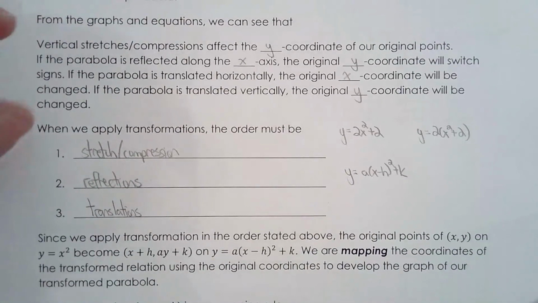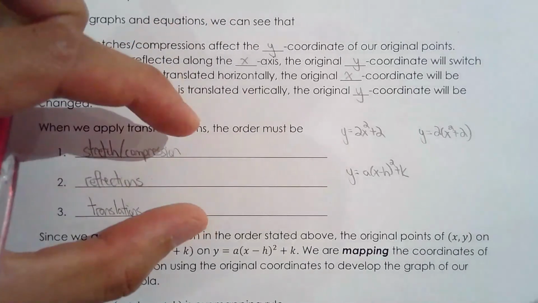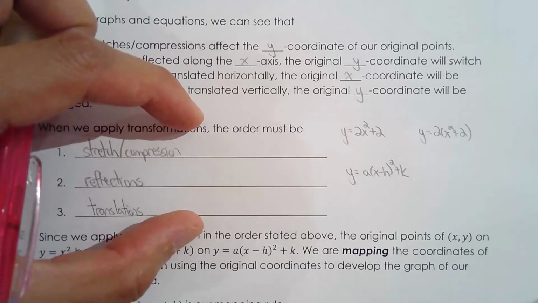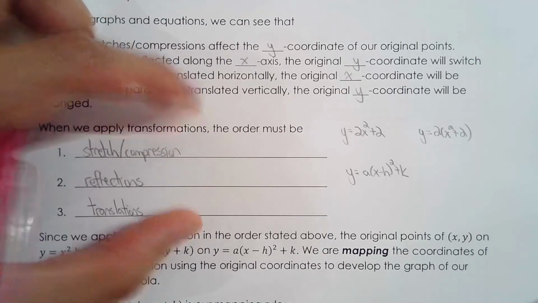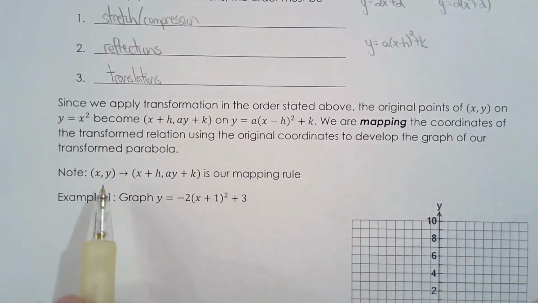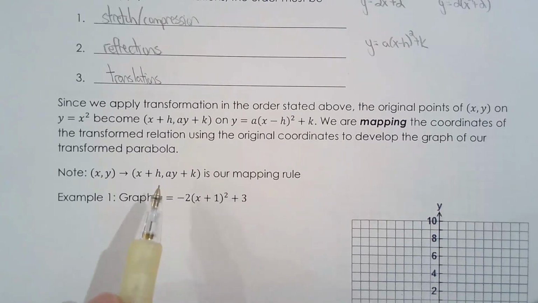Okay, so if this paragraph makes sense, and if the order in which you state or apply transformations makes sense, then we can put it all together and come up with this. This is called our mapping rule, okay? And this is the method in which you're going to apply or graph transformed relations in grade 11, okay? x becomes x plus h because you applied a horizontal translation. h affects the x-coordinate, like we said earlier.